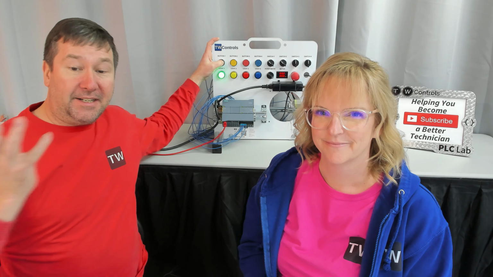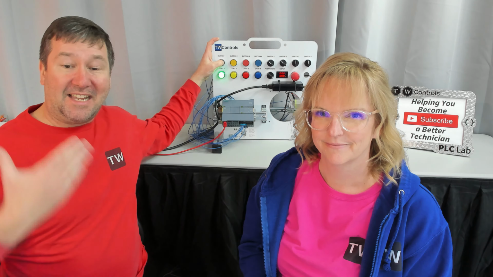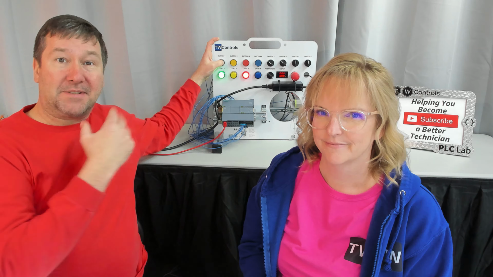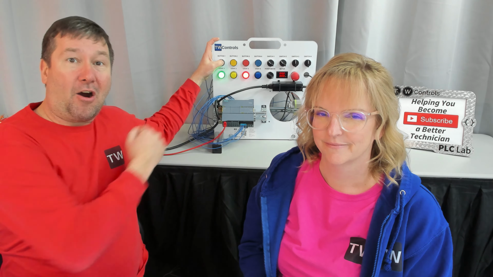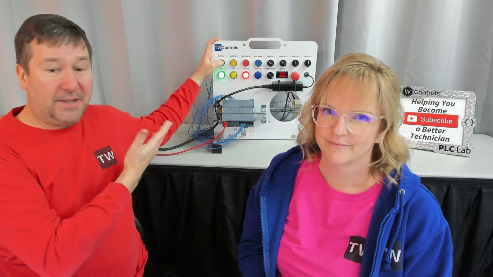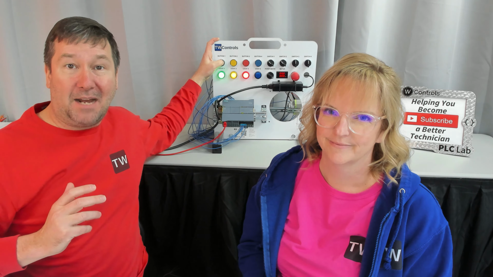We press the green button and the green light immediately comes on because of the IN bit. After our elapsed time is greater than 5 seconds, our red light comes on. And the Q bit is going to be true after our elapsed time is greater than or equal to our preset.